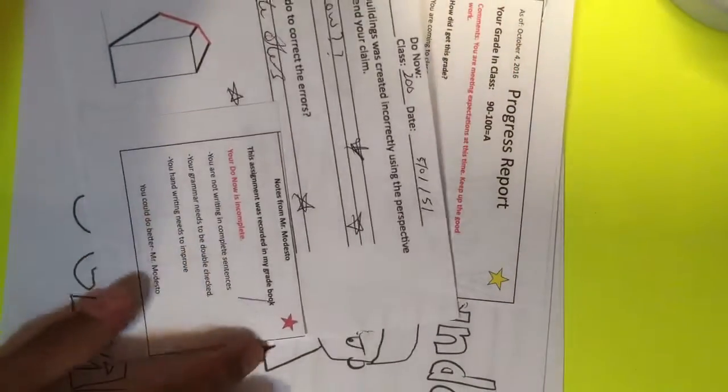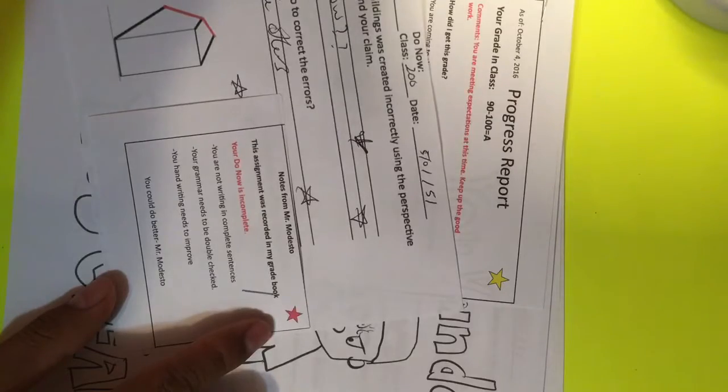Okay, so I'm seeing here student 1 didn't answer any of his do now questions, and he has a red star next to his progress report for his do now. This red star means that it was not fully complete. I mean, you could tell just by his sloppy handwriting and the fact that he was doodling on his do now that this is not complete.